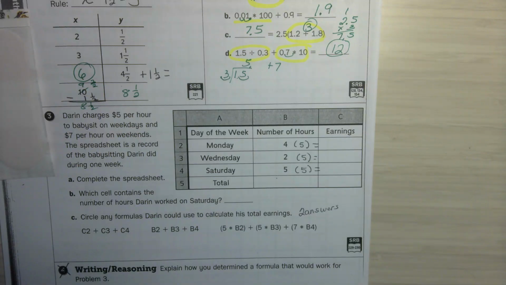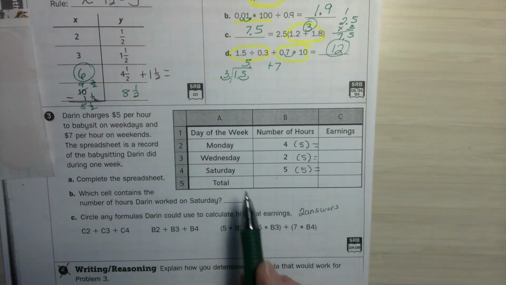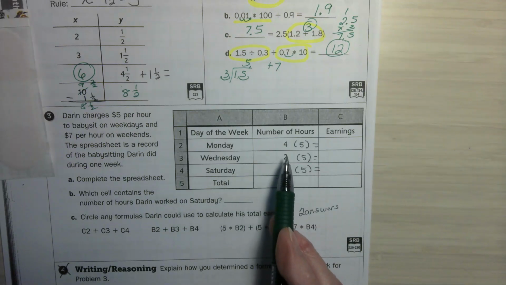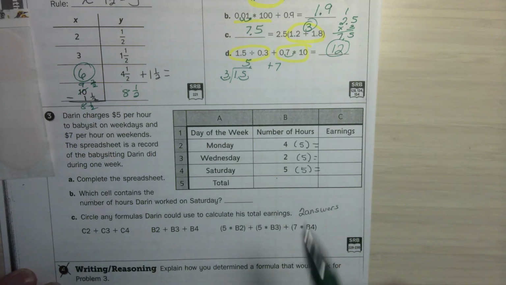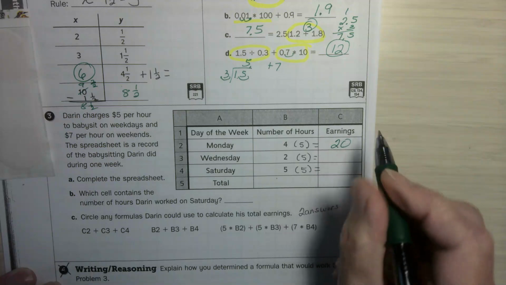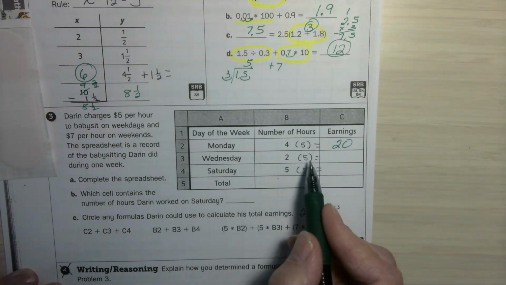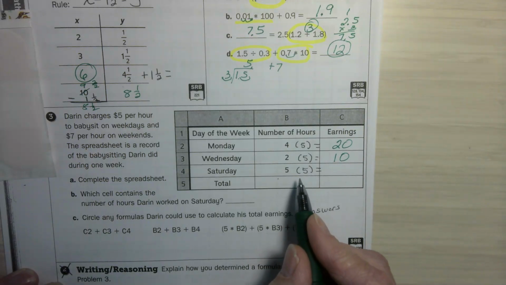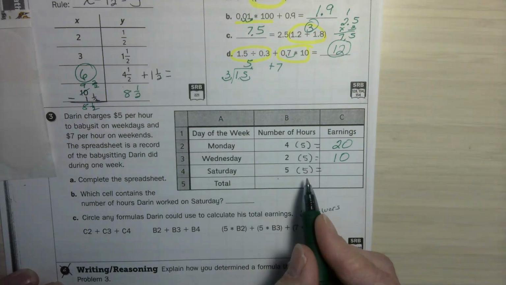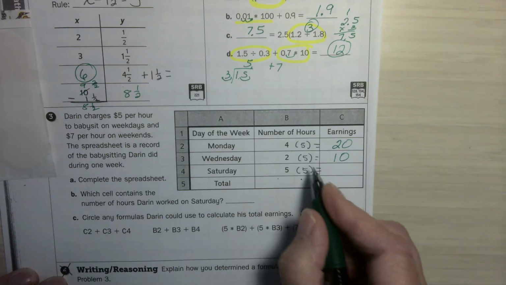Okay, now on Monday, that's a weekday, 4 times 5 is 20. On Wednesday, 2 times 5 is 10. And Mrs. Robertson made a mistake. It shouldn't be $5 because Saturday's a weekend, right? What should that have been? 7.